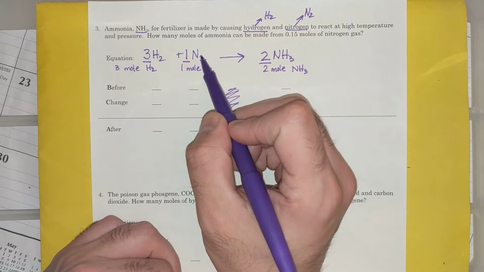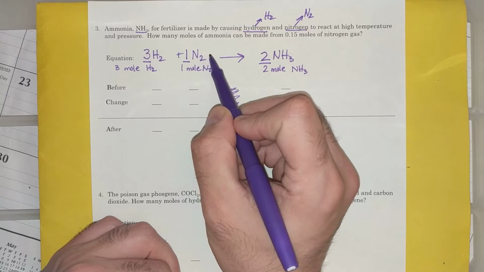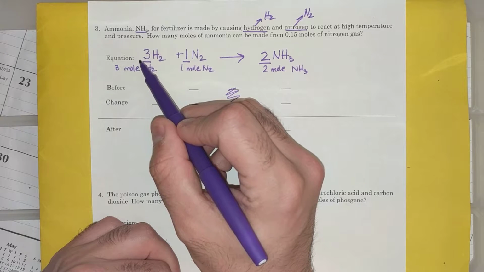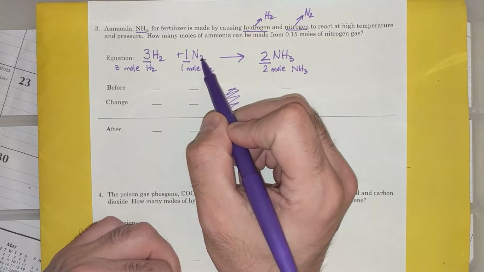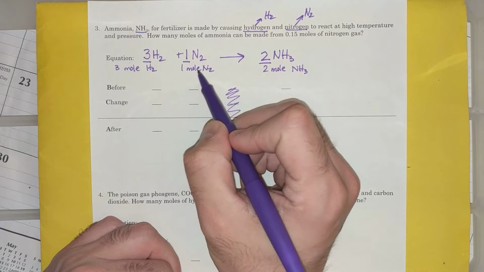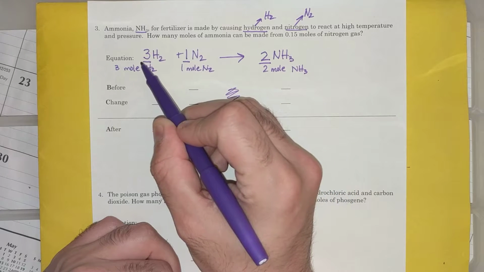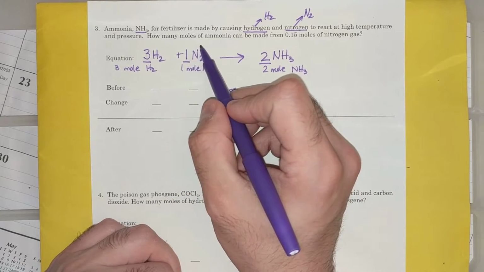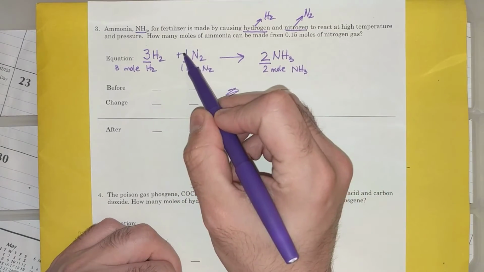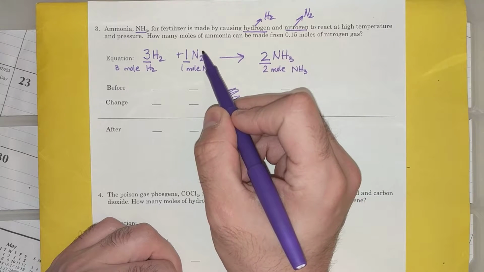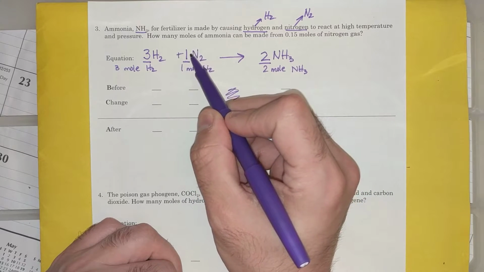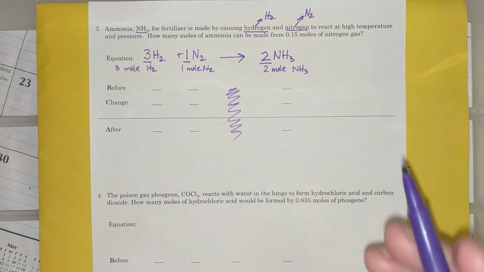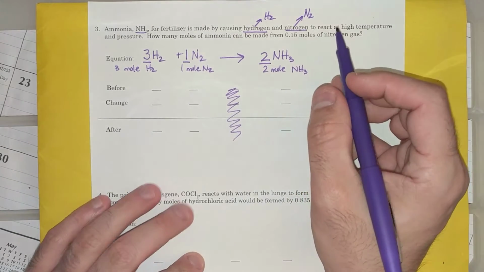Or, let me do the opposite of that. If I have 6 moles of N2, I need 3 times the amount of H2 for the same amount of N2. So if I have 6 moles of N2 times 3, I should have 18 moles of H2. And then, differently, the mole ratio between N2 and NH3 is 1 to 2. So if I have, let's say, 6 moles of N2, I should have twice as much NH3, which is 12 moles of NH3.